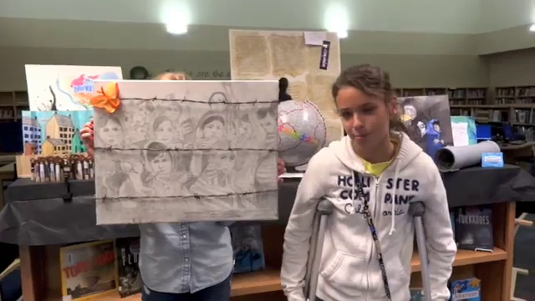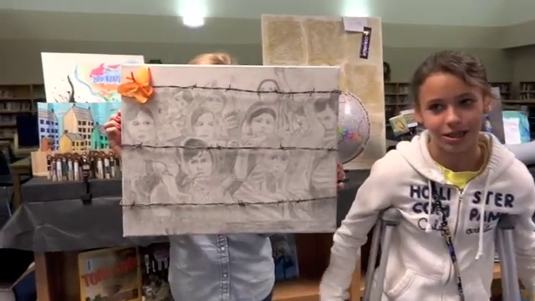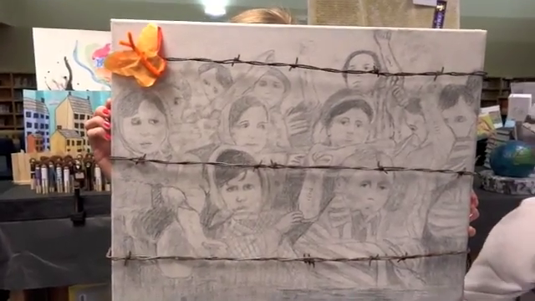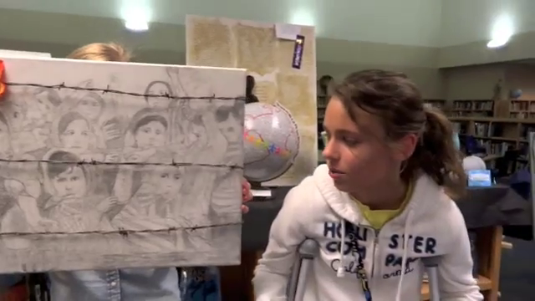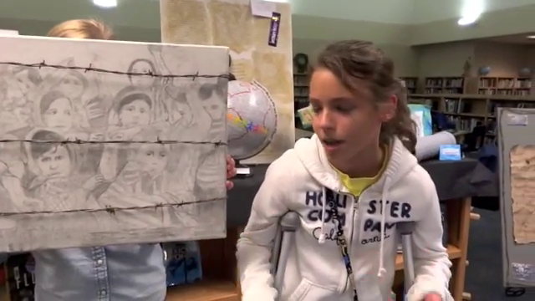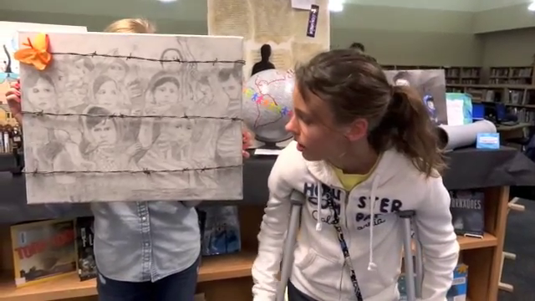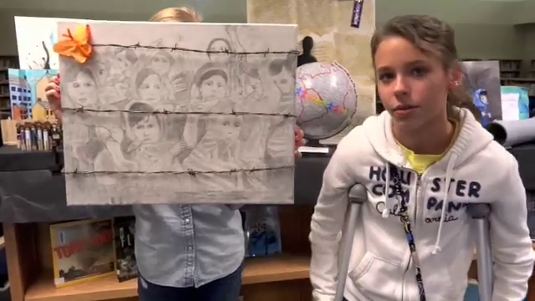When I first started my project, I really didn't know what it was going to be about. I started drawing, and it just sort of came together at the end, and I realized that all the things in my project reminded all the Holocaust people about what had happened to them. Like the tattoos on their arms, they can never forget that.